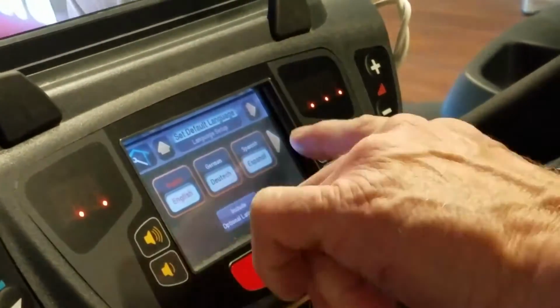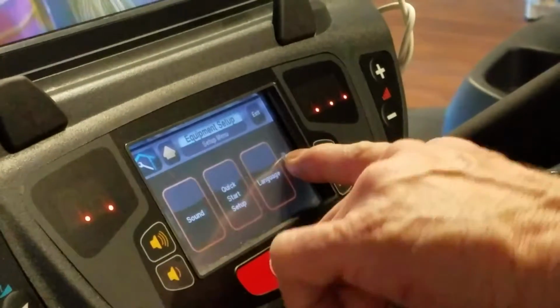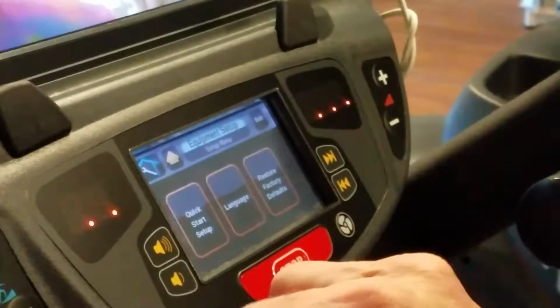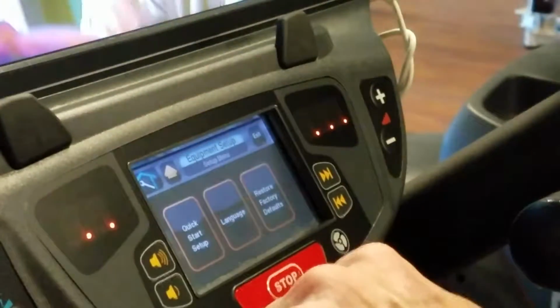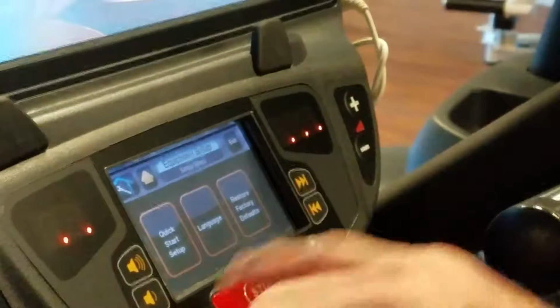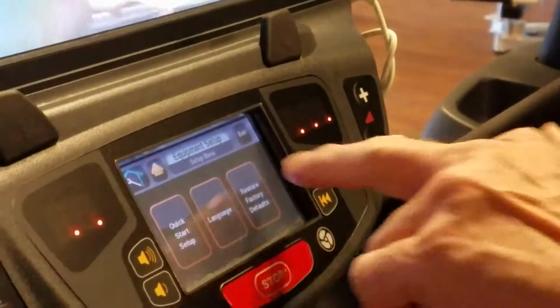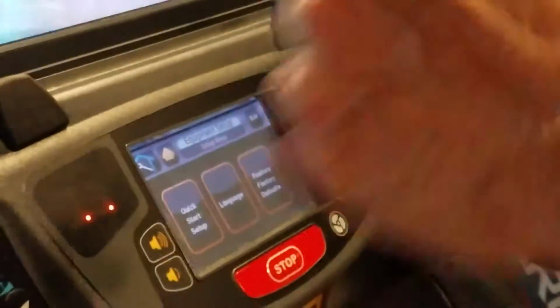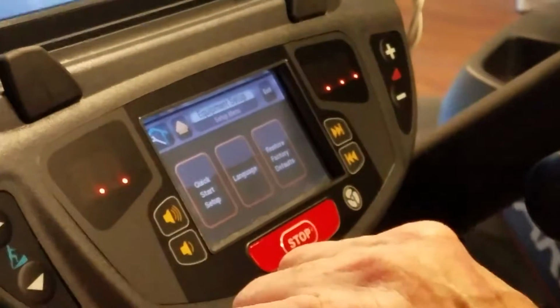Then you go back to the last button that's on the screen, which will be the restore factory defaults. If I wanted to change everything back to the way it shipped from the factory, the only thing it won't change will be the time and the date. I could just press that button, and it will, that little beep there tells me it set everything back to the factory default.